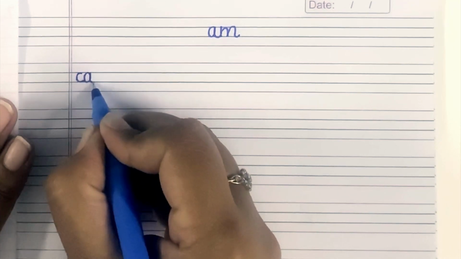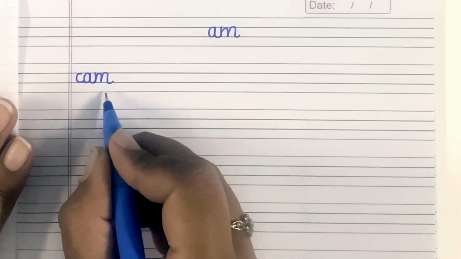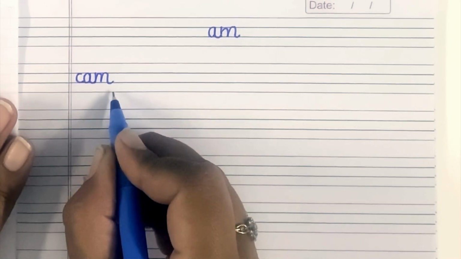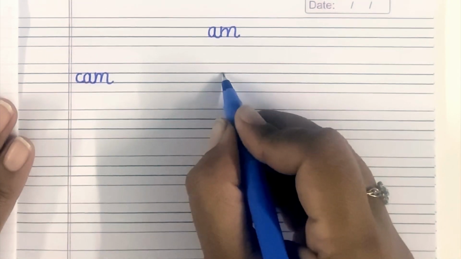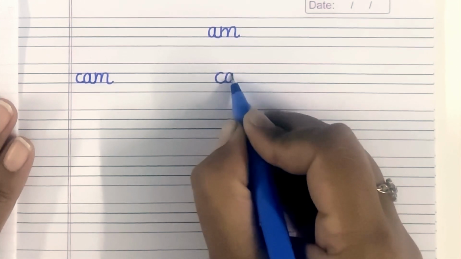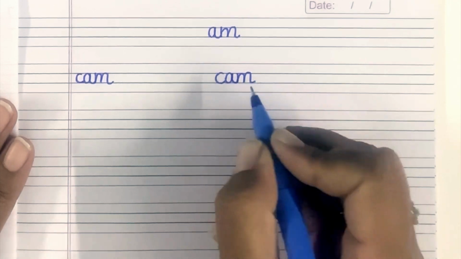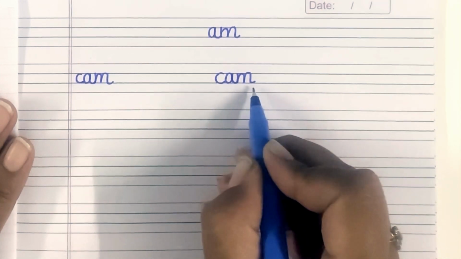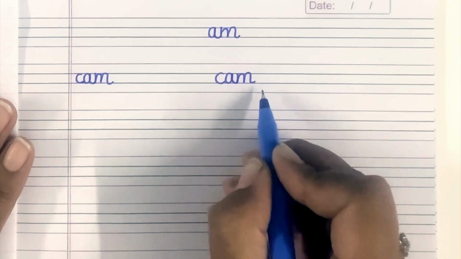am. This becomes cam. What is cam? Cam is a short form of camera. Write once again. K, am, cam. When we join am sound with k, this becomes cam. Cam is used for taking the pictures and making videos.